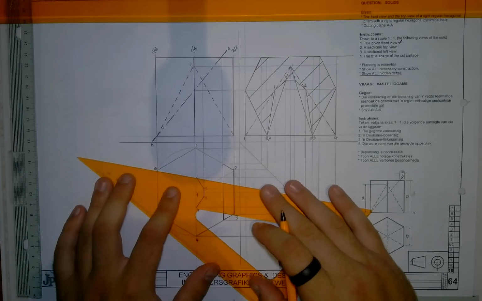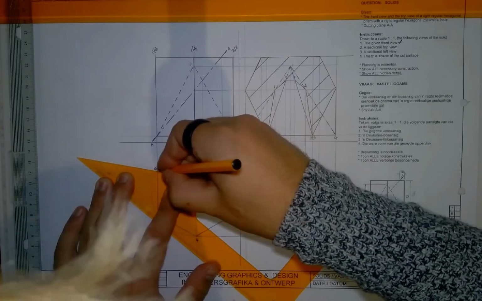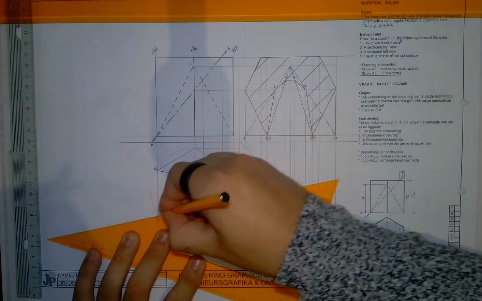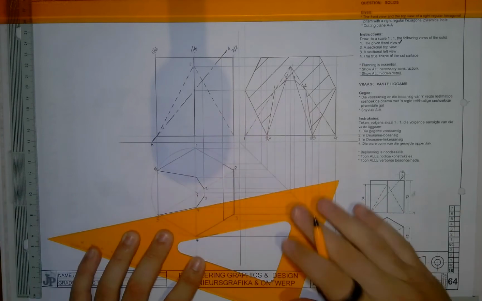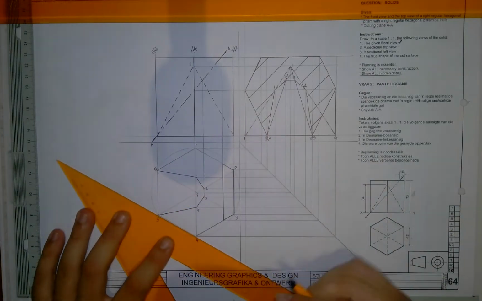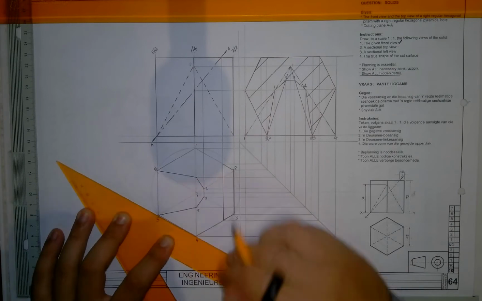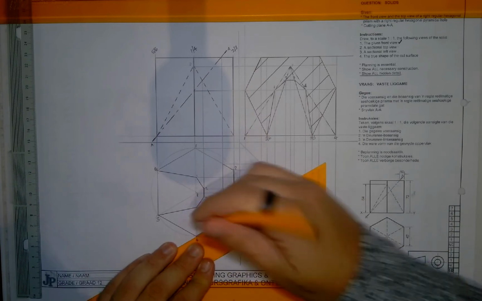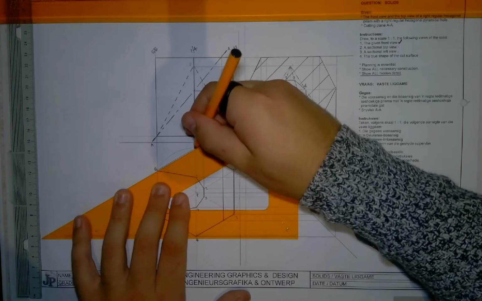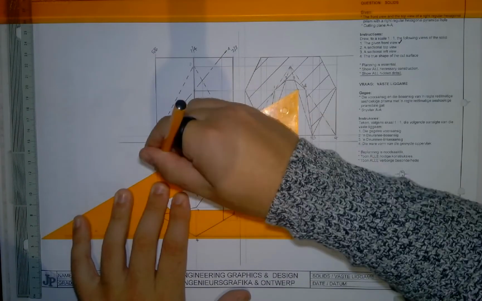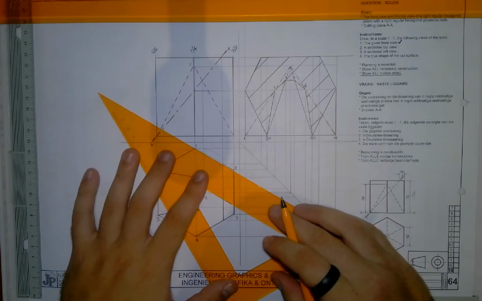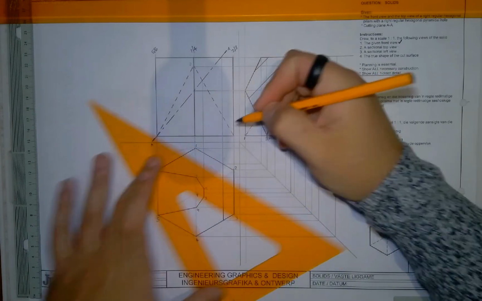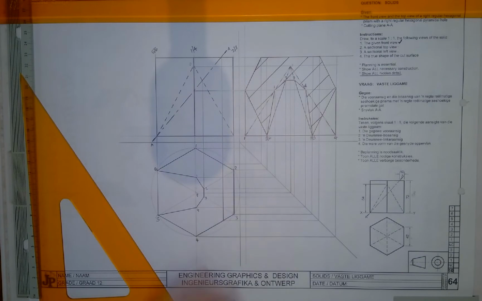Okay, and then obviously it's cut on 5 and 6 on those points. So we can just take those lines straight to 5 and 6 from 4 and 1, and then we draw the rest in that can then be seen. Okay, so that is then how your top view will look.